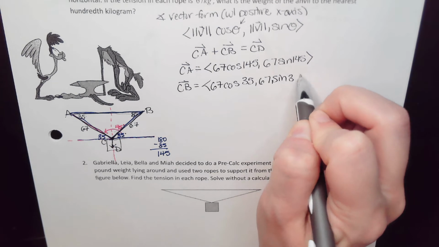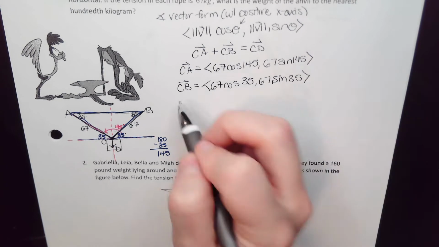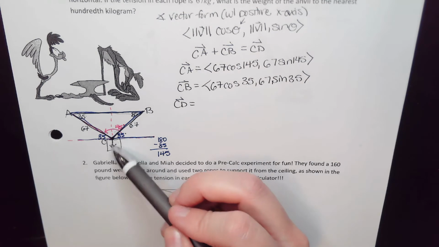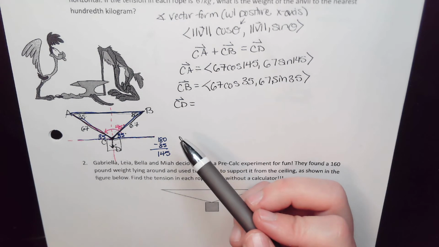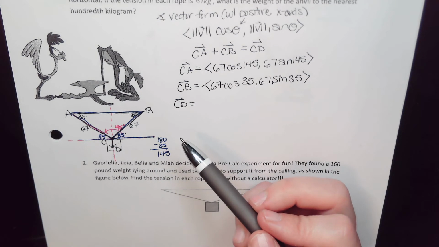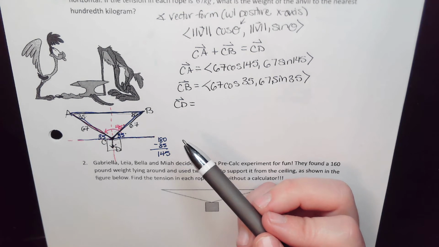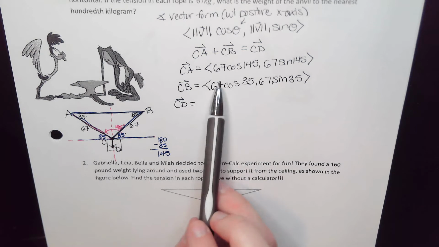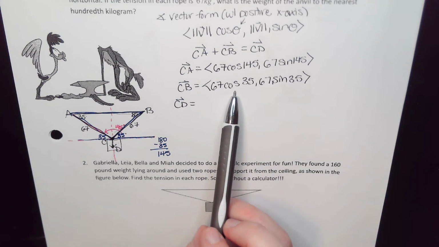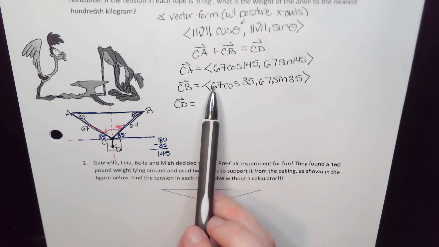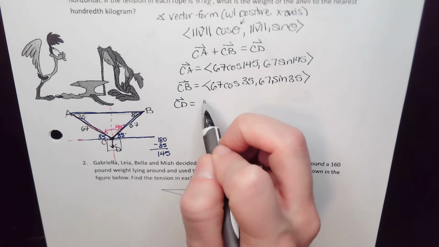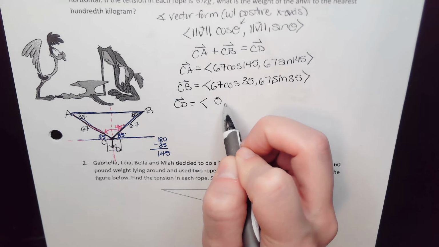Sine of 35. And then let's write a vector for CD. So this one going straight down right here. Since it's going straight down, it only is going to have a vertical component. So remember, this first part is your horizontal component, just like if you were to graph an ordered pair like x, y. First you go left, right, then you go up and down. So the same idea here, which means we have 0 for our horizontal component.